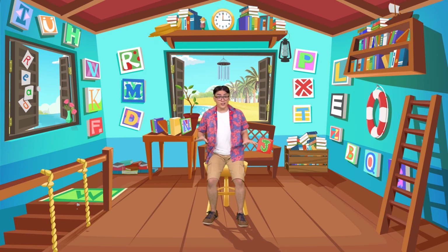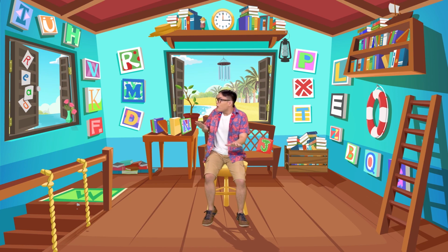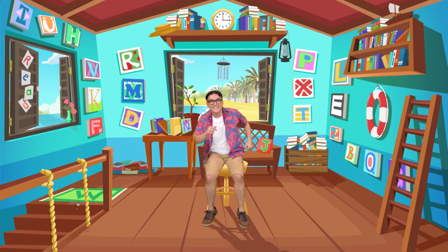Good job! Now you know more words that use the silent letter K. But there are more words that use the silent letter K around you. Try looking for them.